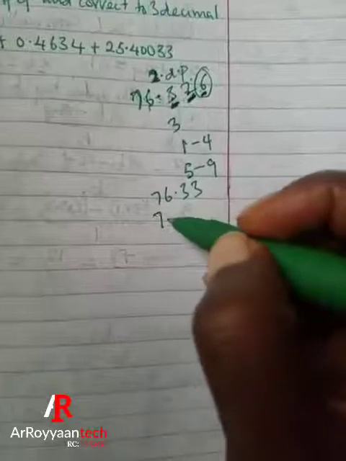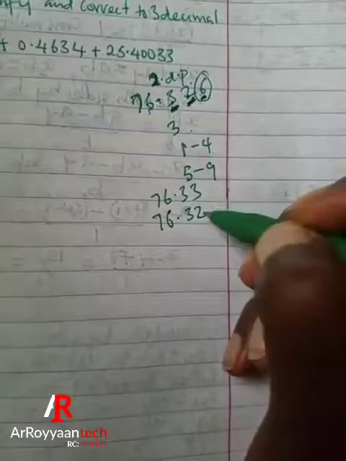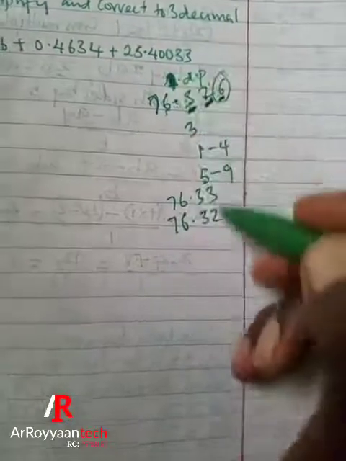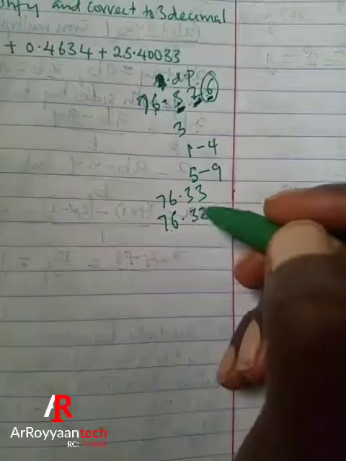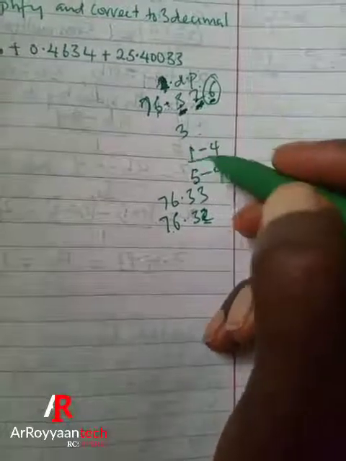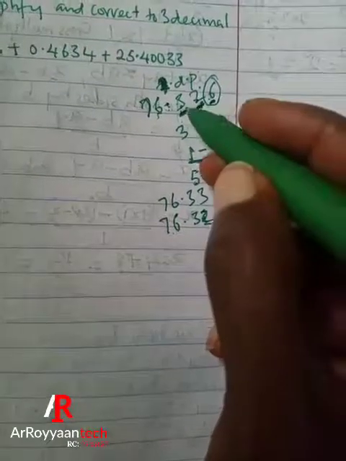But now let's say we want to correct 76.326 to 1 decimal place. We have 76.3. Why? Because the 2 after the 3 is in the first category, from 1 to 4, so we do not add anything to it.